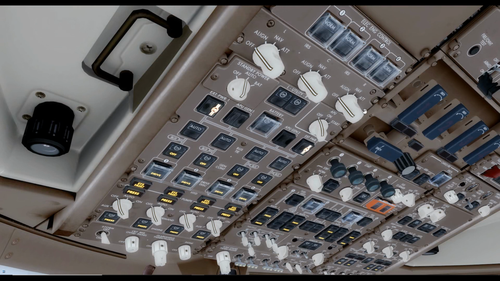Coming then to the IRS selectors, we turn these from off through the align position into nav. We'll feed the aircraft's current position into the system via the FMS, and you'll see how we do that shortly.